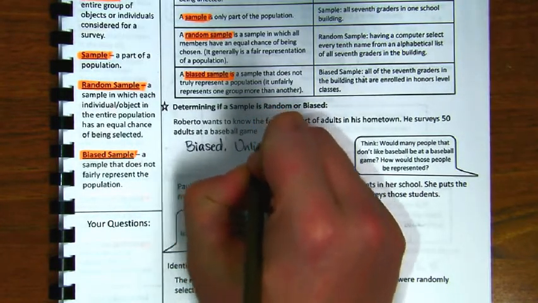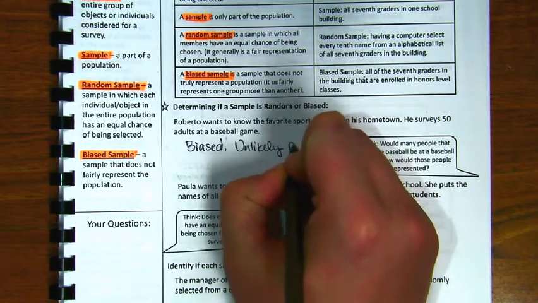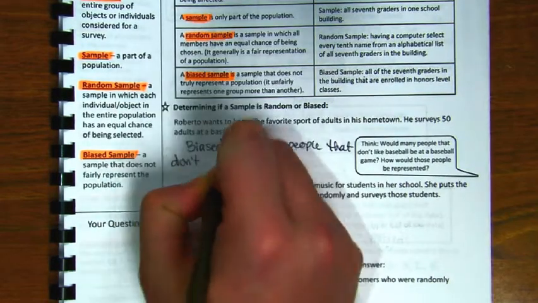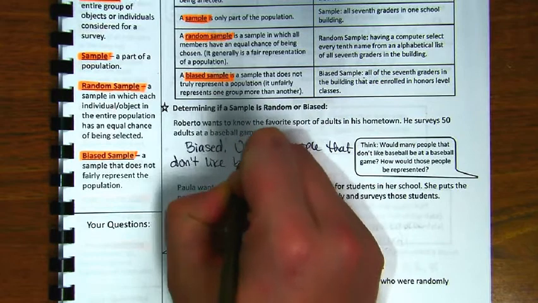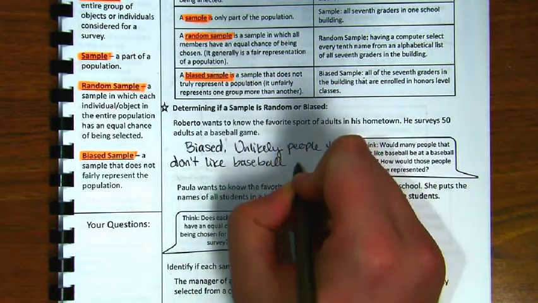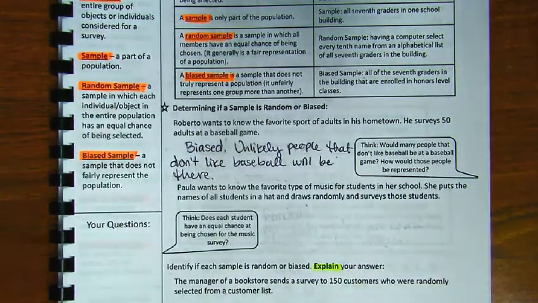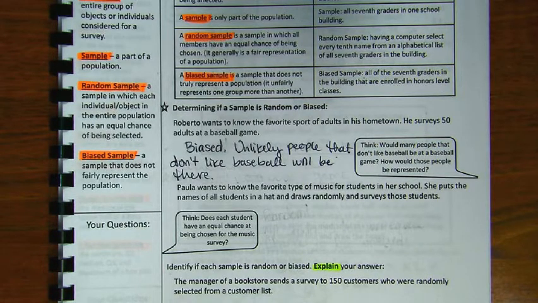It's unlikely people that don't like baseball will be there. Okay, that doesn't mean that there might not be some people at the baseball game that like other sports better. It's just, more than likely people that are at the baseball game probably like baseball more. So it's not a fair representation of what an entire group of adults in a hometown might like the best.